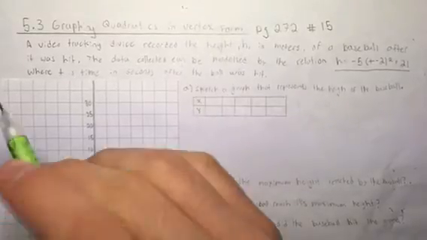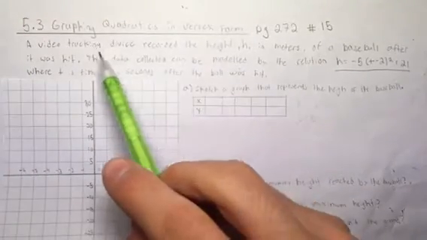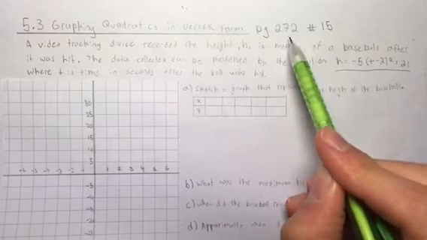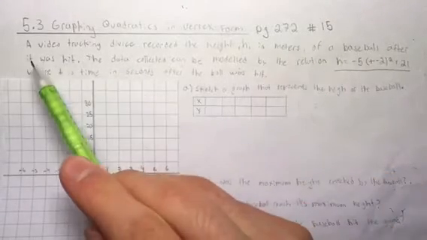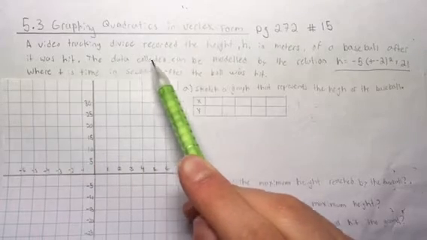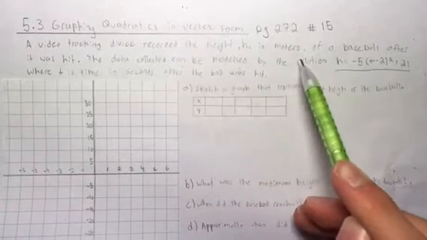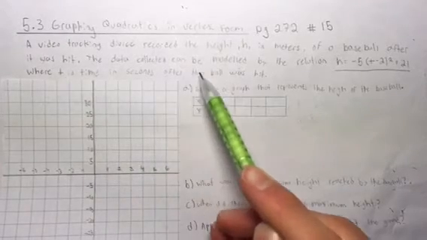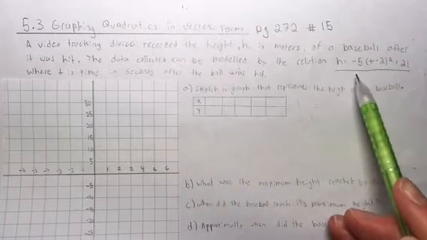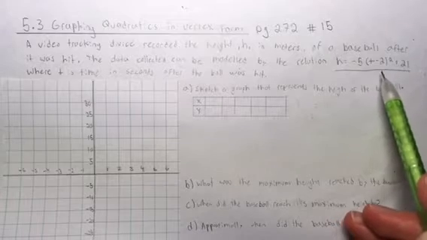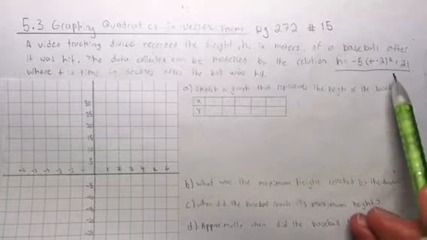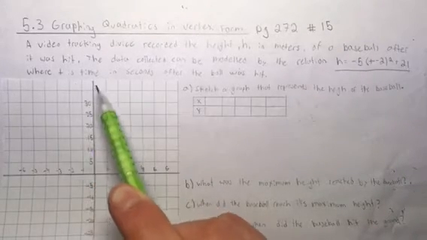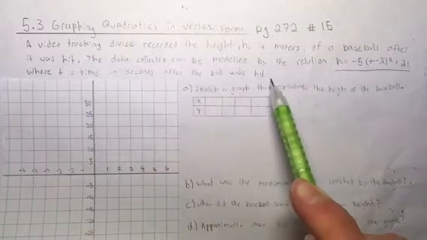This is Chapter 5.3, Graphing Quadratics in Vertex Form, and this is question number 15 on page 272. A video tracking device recorded the height, h, in meters of a baseball after it was hit. The data collected can be modeled by the relation h equals -5(t minus 2) squared plus 21. This equation is in vertex form, where t is the time in seconds after the ball was hit.